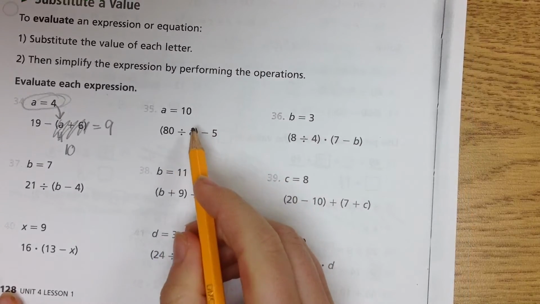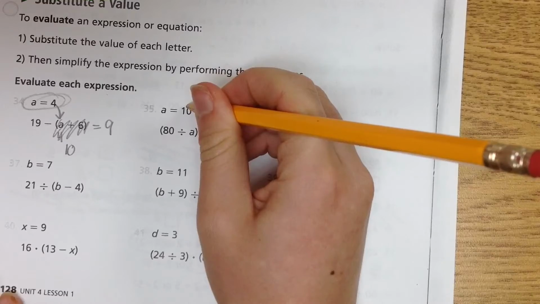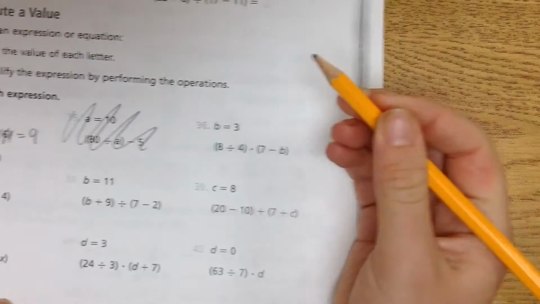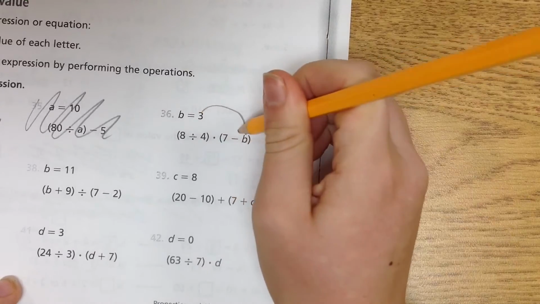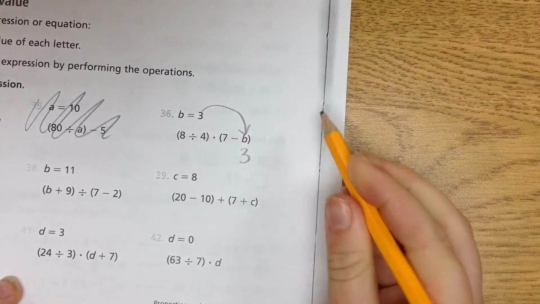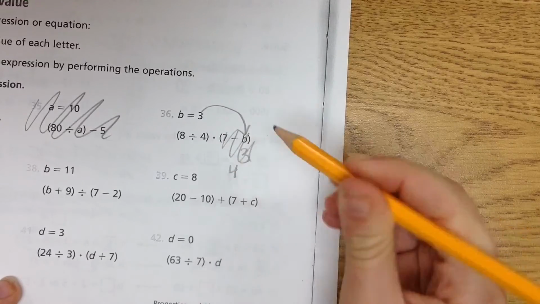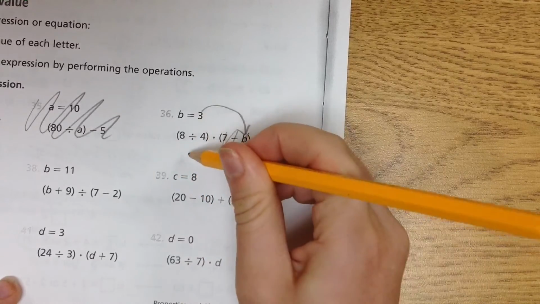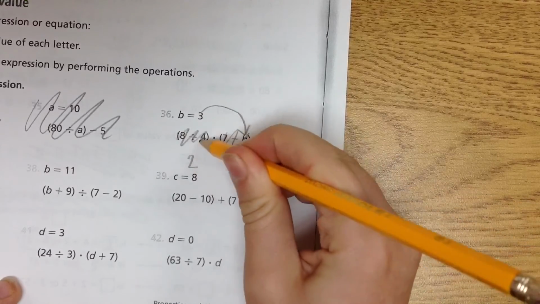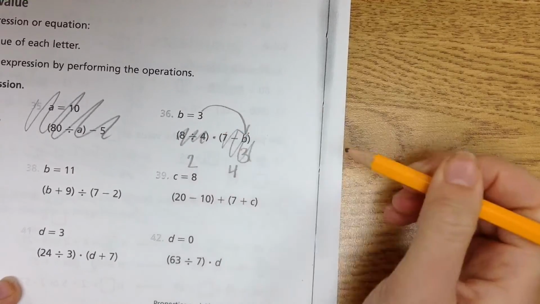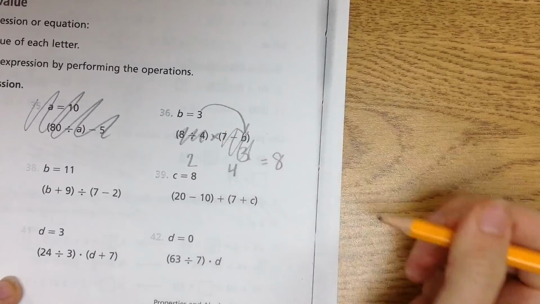Here it tells us A is equal to 10. Actually, I'm going to let us skip this one for now. Here it says B is equal to 3, so you would take the 3 and plug it in for B, so that's a 3. 7 minus 3 is going to give you 4. 8 divided by 4 is going to give you 2. And then you just multiply. Remember that a dot means multiply. 2 times 4 is going to give you 8, so that's your answer for that one.